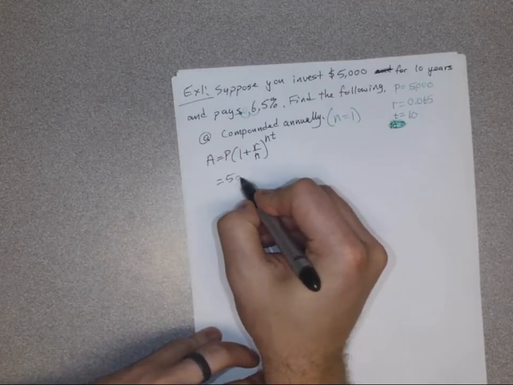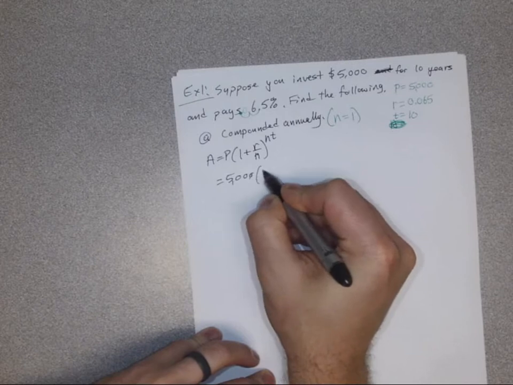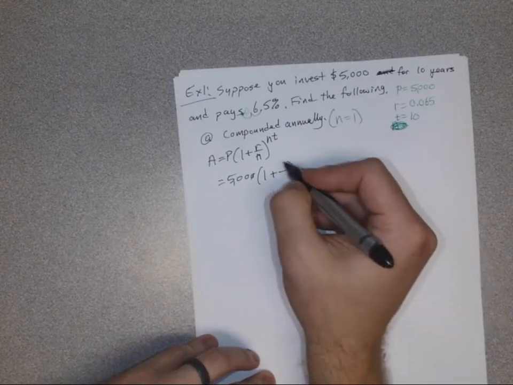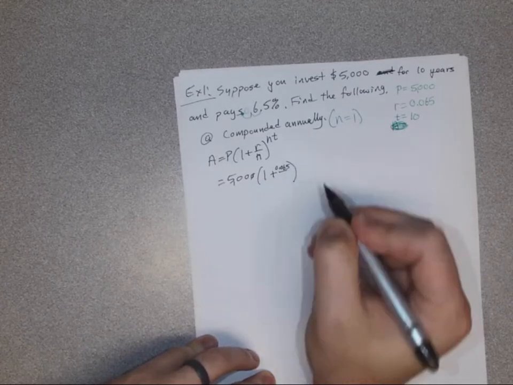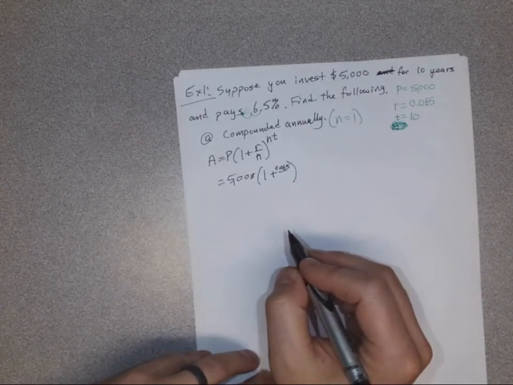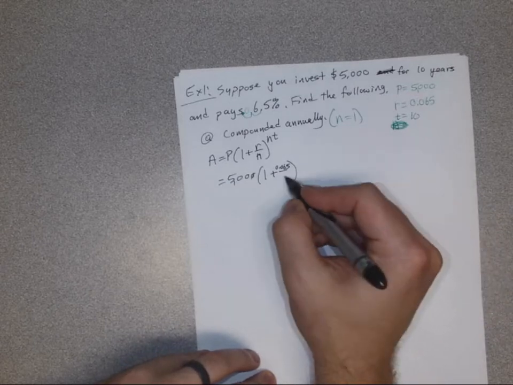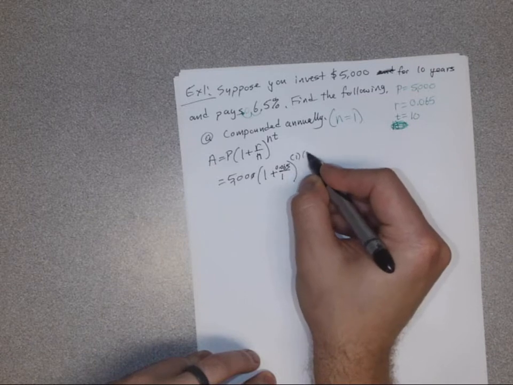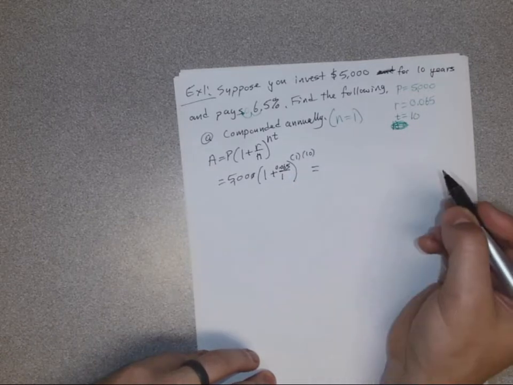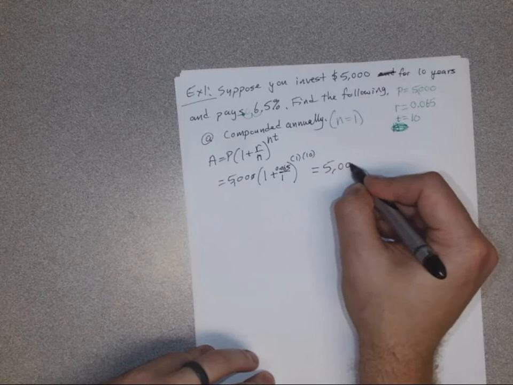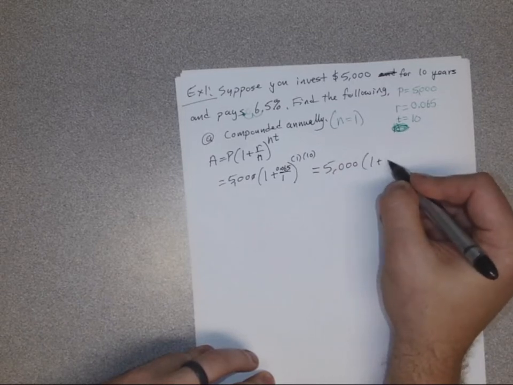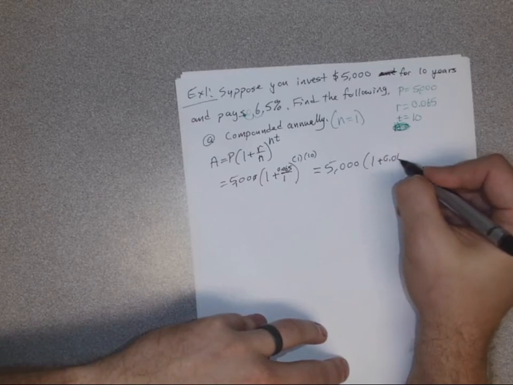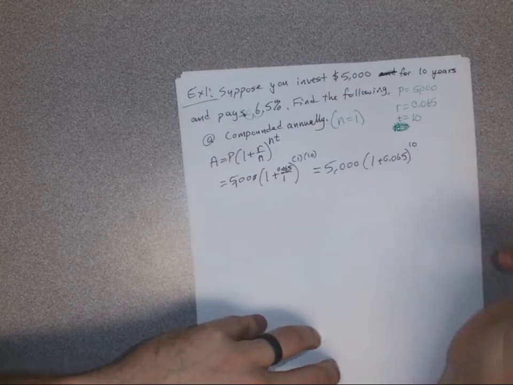So let's plug in now. P is 5,000. 1 plus R, we said was 0.065. Sorry, made that too little. And then N is 1, raised to the N times T power. N is 1 and T is 10. So this is equal to 5,000 times 1 plus 0.065 to the 10th power.